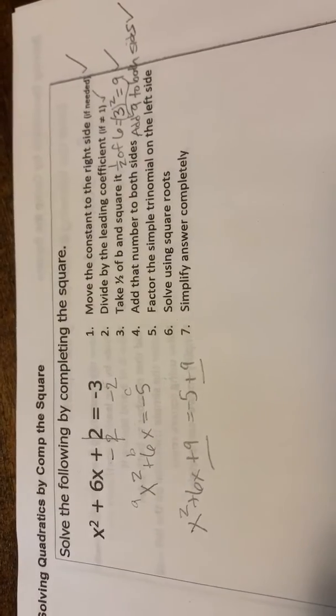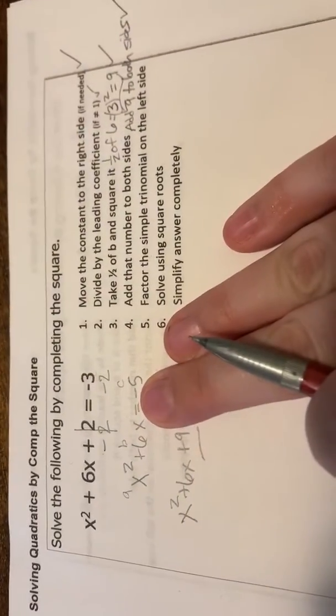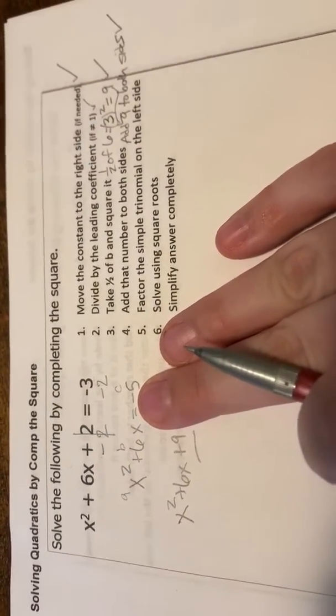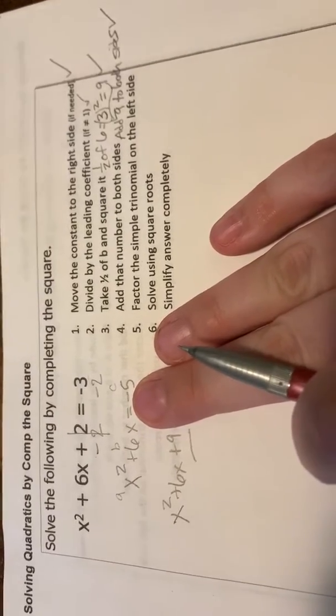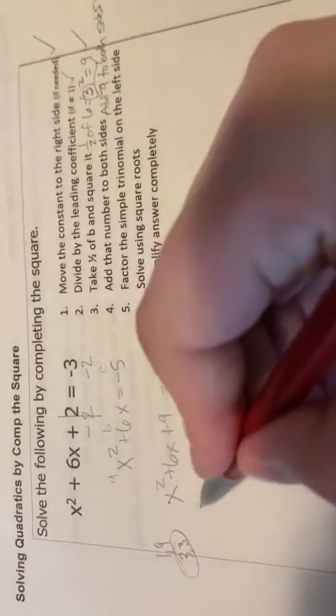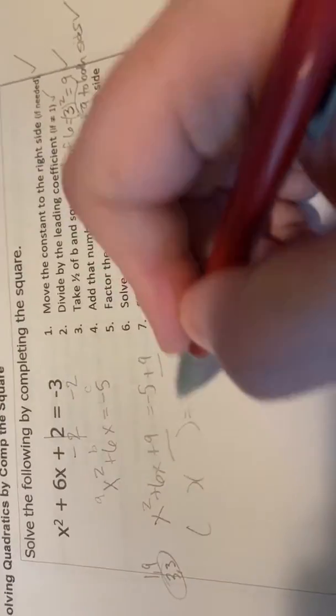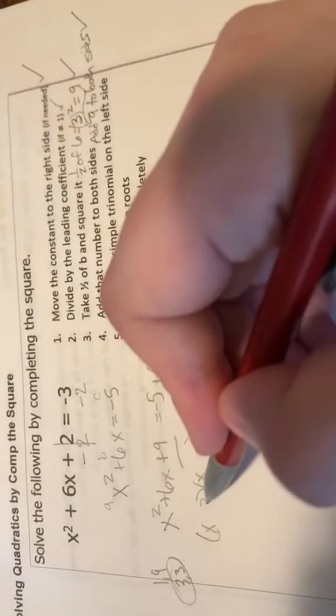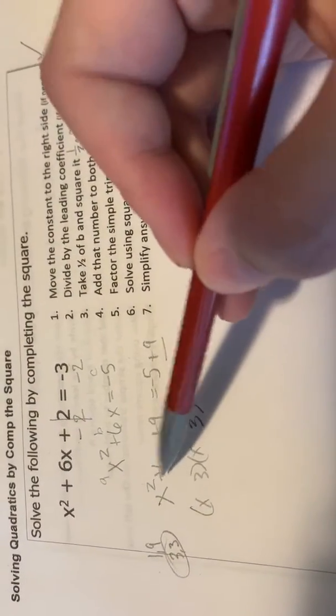Factor the simple trinomial on the left side. So just look at the left side and ask yourself, what are factors of 9 that add or subtract to be 6? Factors of 9 are 1 and 9, 3 and 3. Which of those could make 6? That'd be 3 and 3. So you set up your 2 parentheses. You put an x and an x in the front, and the 3 and the 3 in the back. I'm trying to add to be a positive 6, so these are both going to be positive.